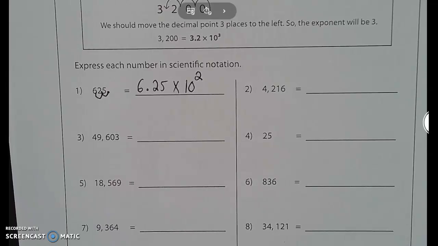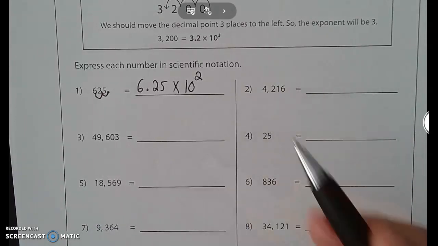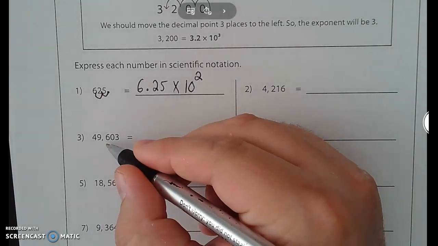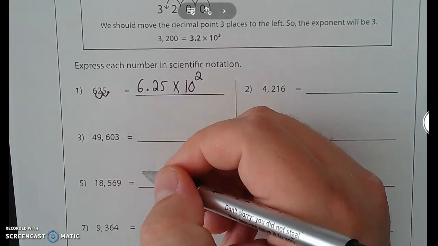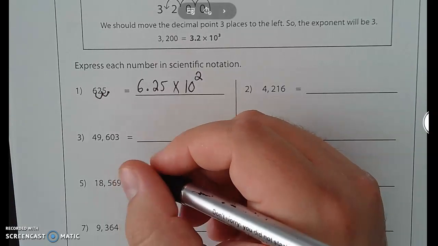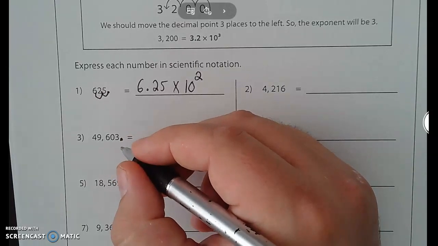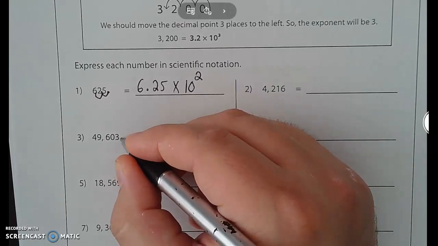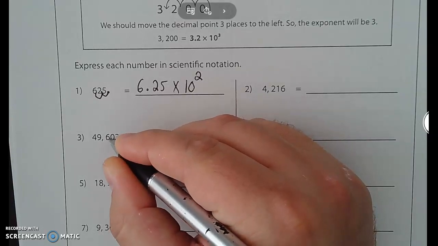Let's see it some more. I know number 2 is over here, but I'm just going to go down this way instead. 49,603. Is 49,603 between 1 and 10? Absolutely not, right? So again, my decimal goes at the end. I'm going to move it once. Is that between 1 and 10? Not even close. Is that between 1 and 10? No.